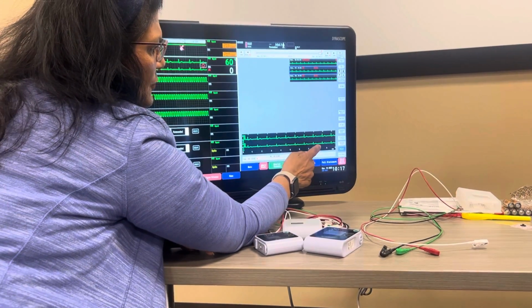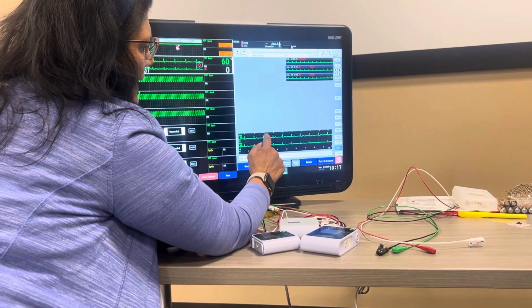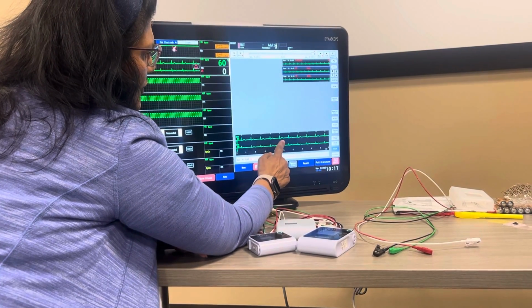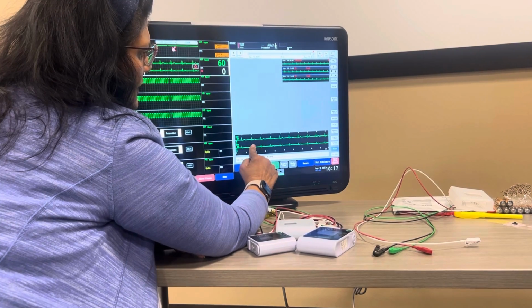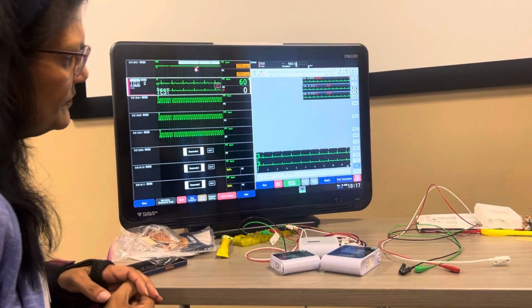Now let's say I wanted to print that out for the doctor, but there was motion here, and I don't like that strip. I can go here, hold it down, move it over, and then I can print it if I like that better, okay?